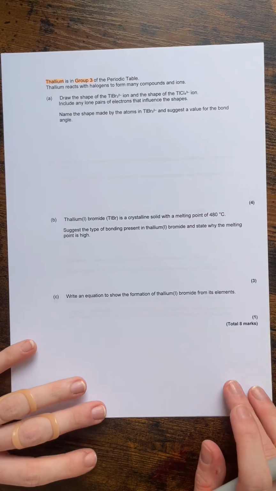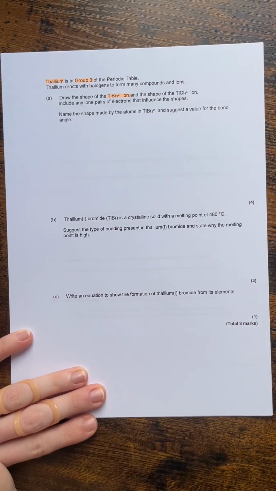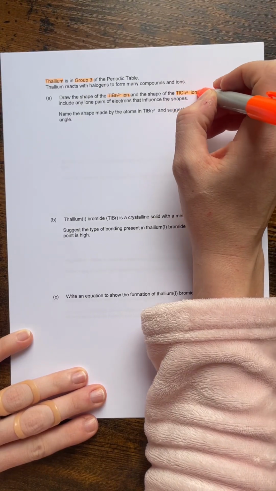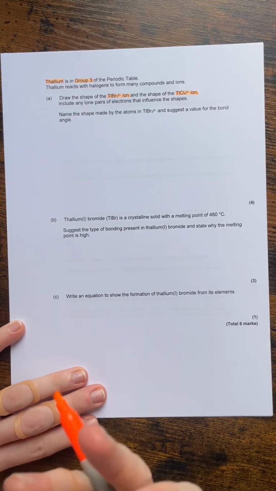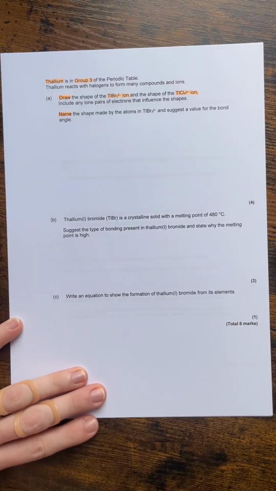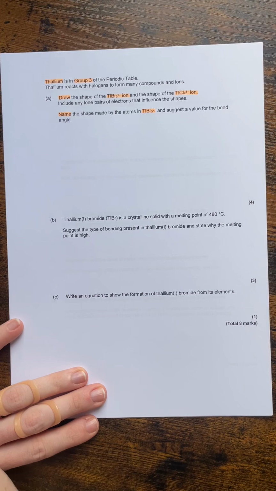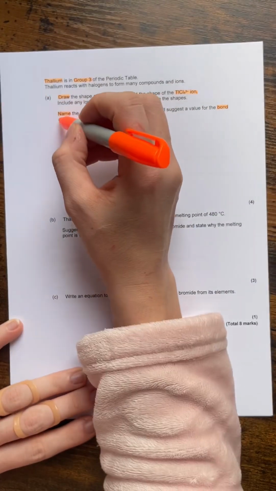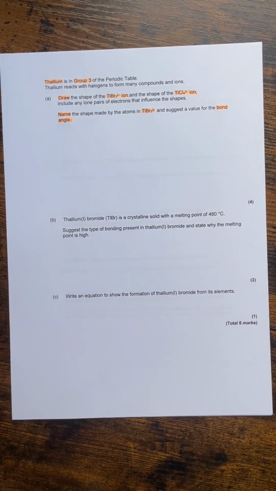So first question, we have to draw the shape of the TlBr3 2- ion, and we have to draw the shape of the TlCl4 3- ion. But to include any lone pairs of electrons that influence the shapes, and that's true for any shape. If there's a lone pair, it has to be drawn. We've then got to name the shape made by the atoms in the TlBr3 2- ion and suggest a value for the bond angle in that shape as well. And once we've drawn the 2 shapes, you'll understand why it's that one that we have to do that for and not the other one.